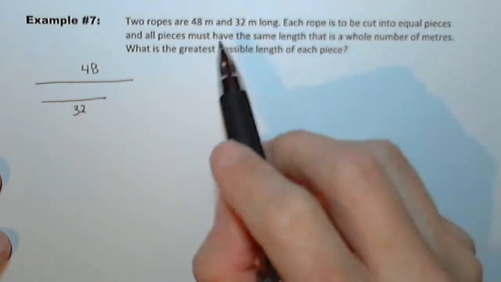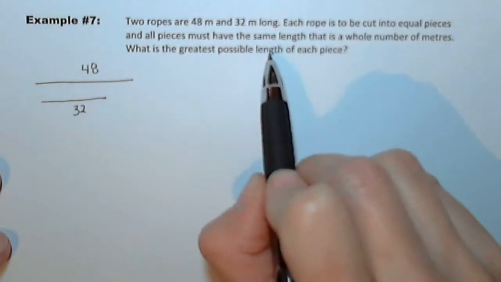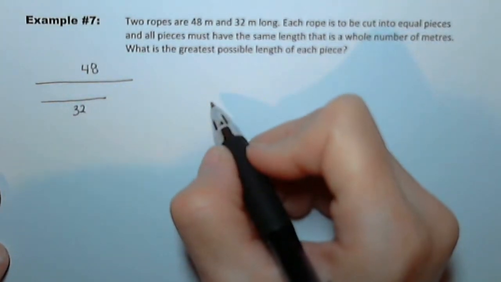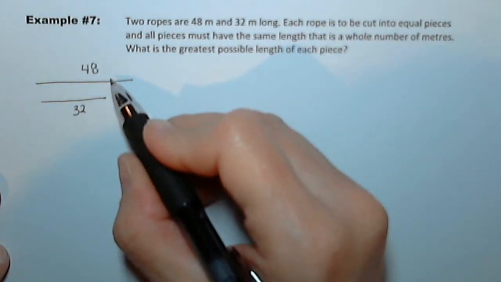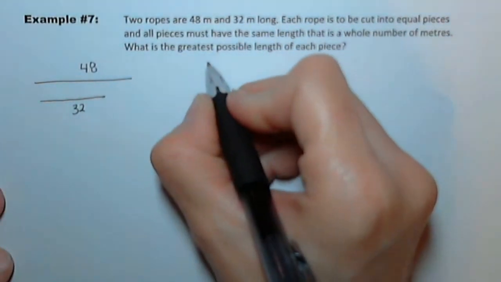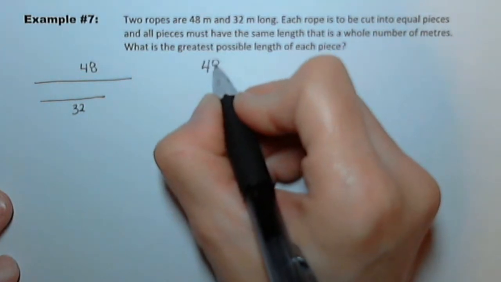That's a whole number of meters. What is the greatest possible length of each piece? So how long can I make each piece? That is a greatest common factor, because I'm breaking it into pieces that are the same size. So what am I going to do for greatest common factor? Look back at your notes if you need to.